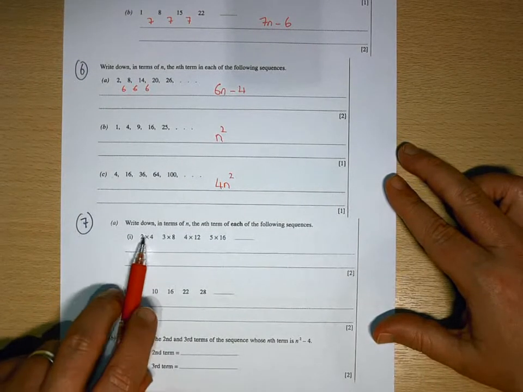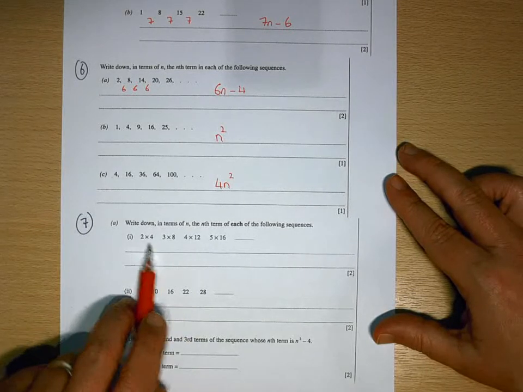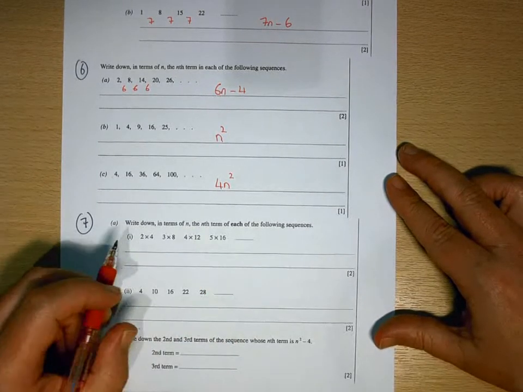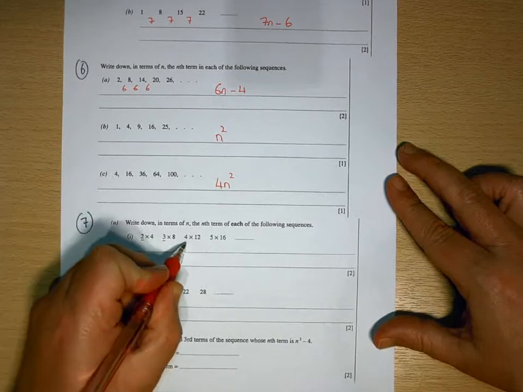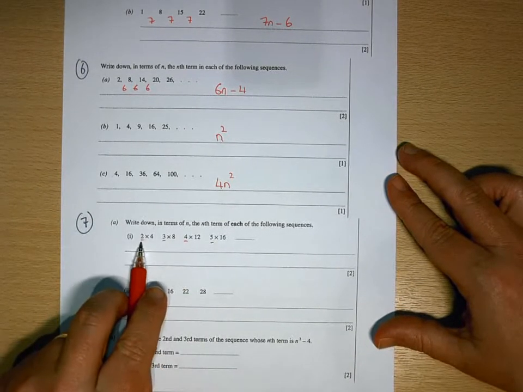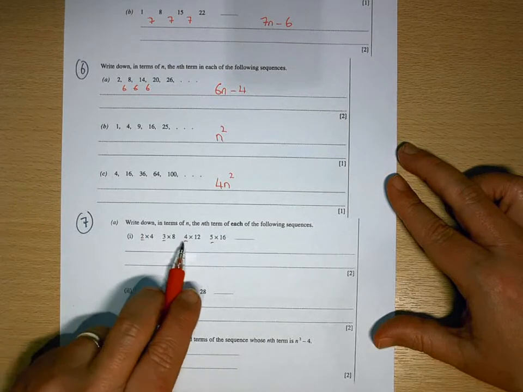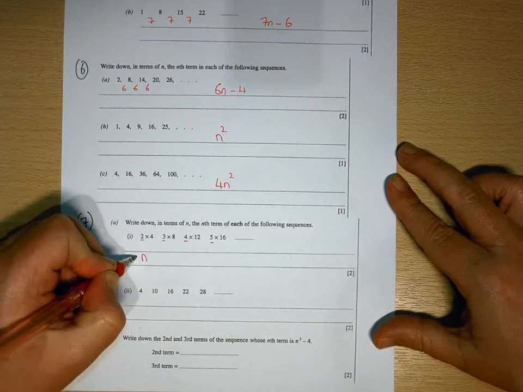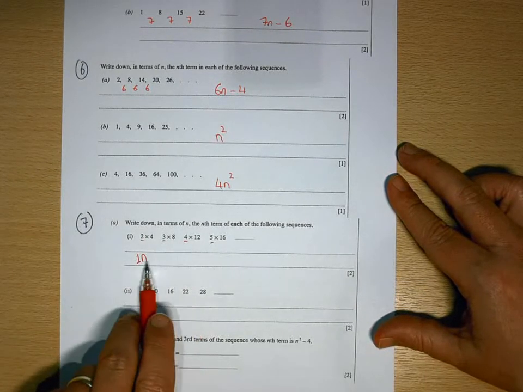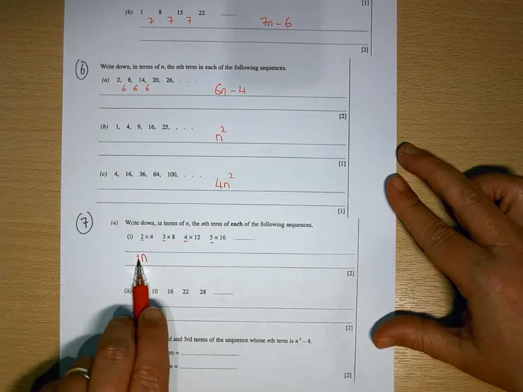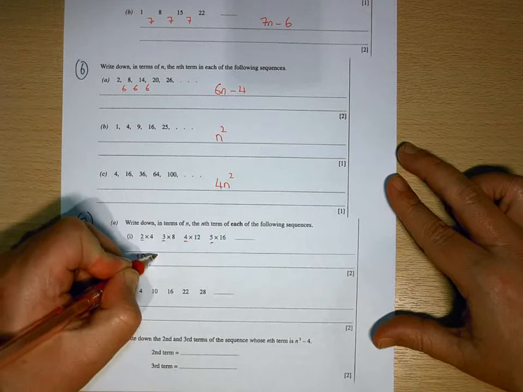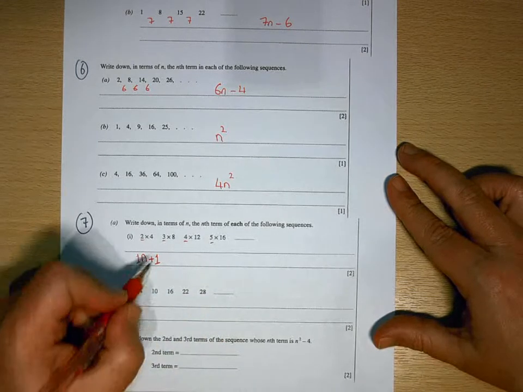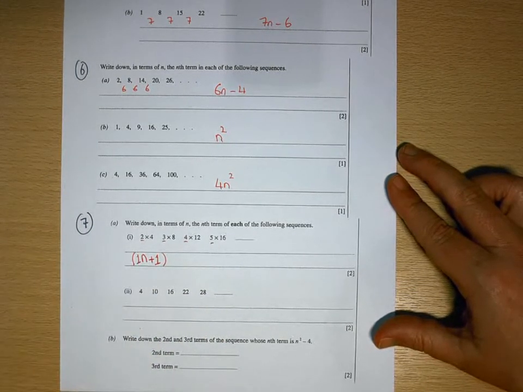The other way that they can mess with your head with these questions is by writing products in the sequence. So you can see here the first term is 2 times 4, the next one is 3 times 8, and what you do here is you look at each one separately. First of all, the first part of it is going up by 1 each time, so it's a 1n rule, which is 1n or just n. But the first term isn't 1, it's 2, so you have to add 1.